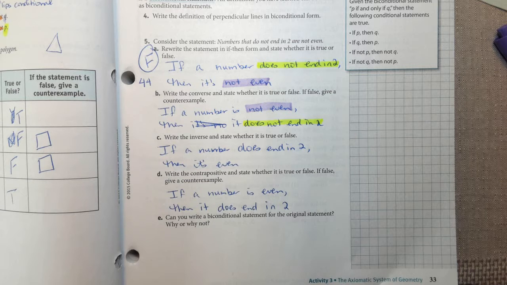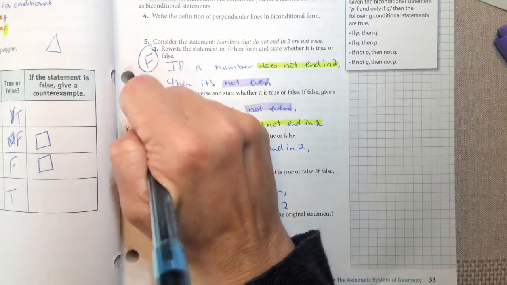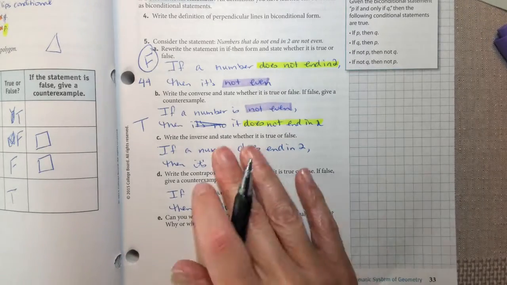Okay, part B. If a number is not even, then it does not end in 2. Give me numbers that are not even. 1, 3, 5, 7, 9, 11, 13, 15, 17, 19, 21, 23, 25, 27, 29. If it doesn't end in 2, aren't they all odd? So if a number is not even, then it's odd, right? It does not end in 2. That's a true statement.